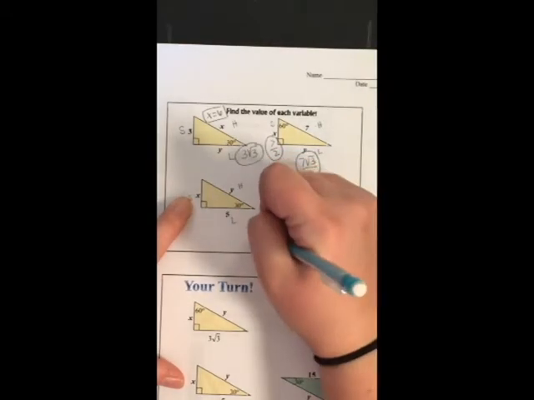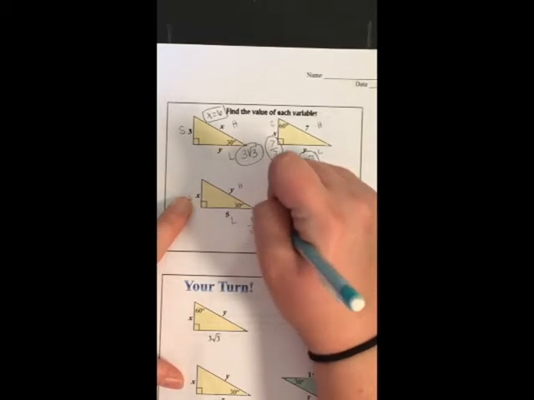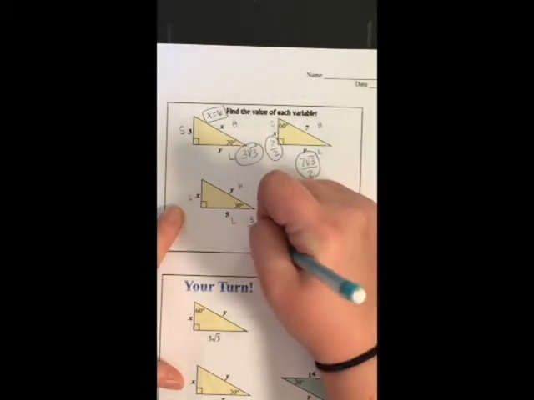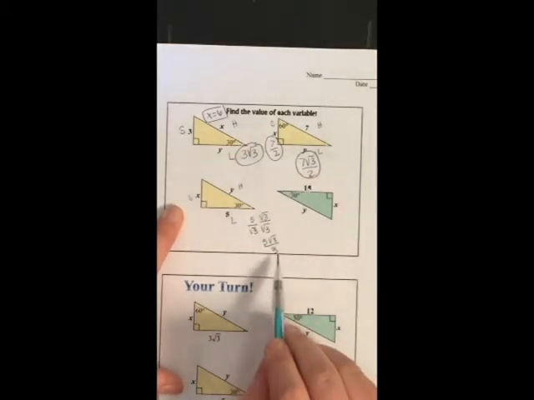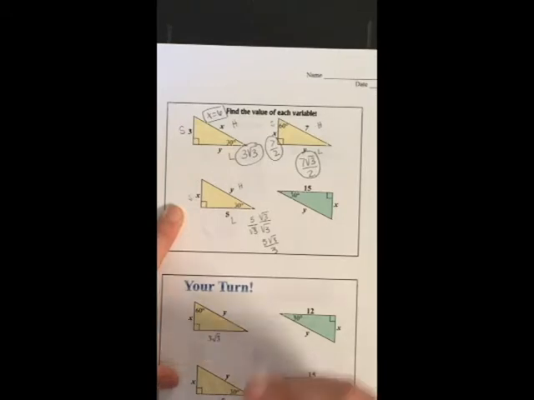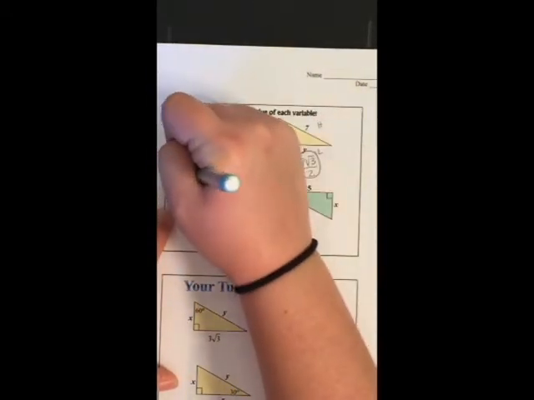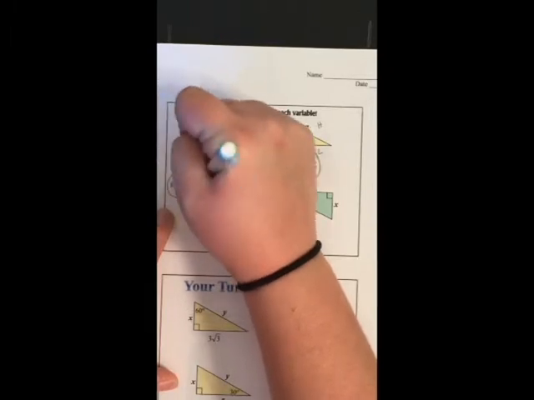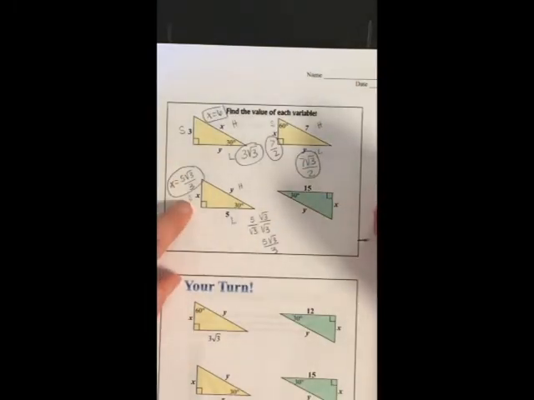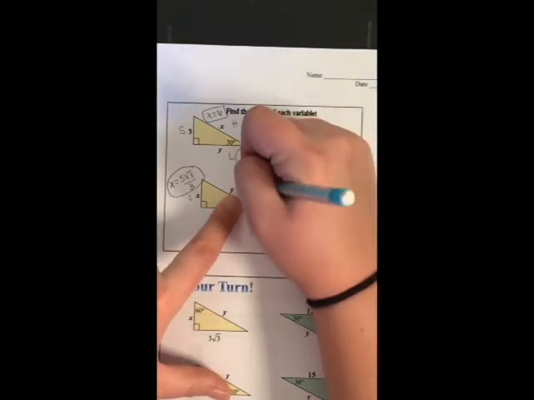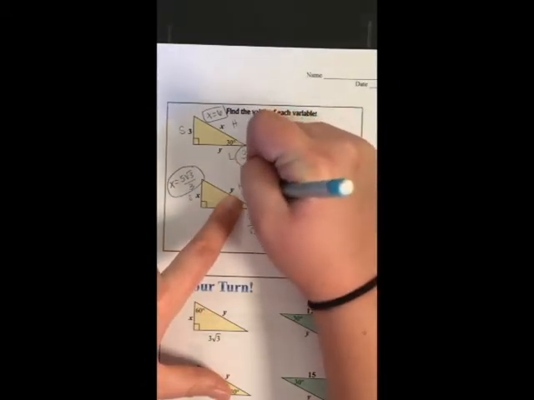We need to rationalize that, so we're going to do the square root of 3 over the square root of 3. So our final answer is going to be 5 root 3 divided by 3. I can't simplify the 5 and the 3, so that's just going to be my answer for x: 5 square root of 3 divided by 3. Now to go to the hypotenuse from the shorter leg, you just multiply by 2. So that's going to be 10 square root of 3 over 3.